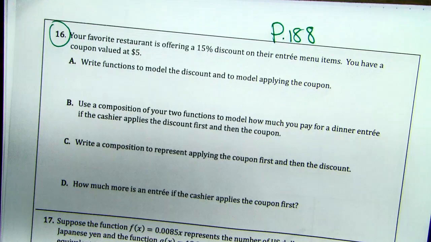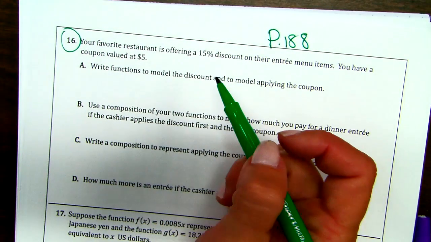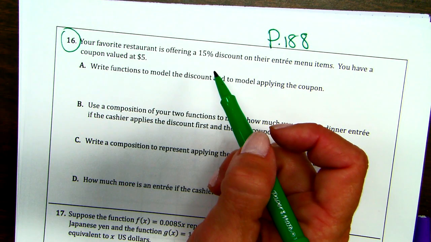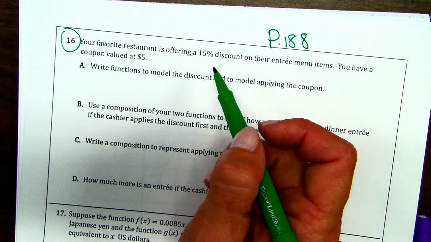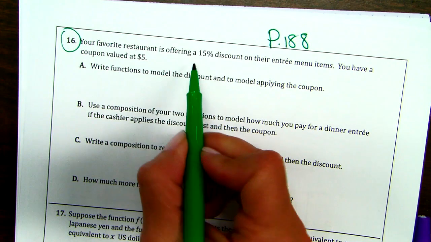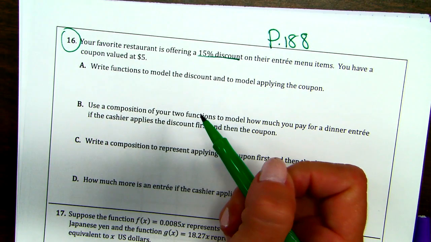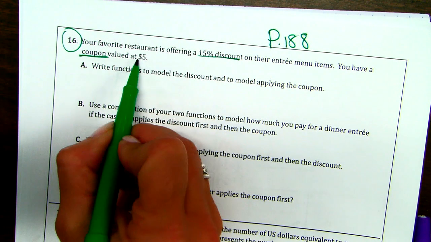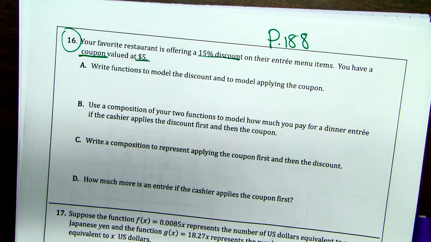Okay, so you go to a restaurant, and they're giving 15% off of entrees. Okay, so whatever entree you order, you're going to get 15% off. And on top of that, you have a coupon for $5 off. Okay, so let's write two functions that model the discount and model applying the coupon.